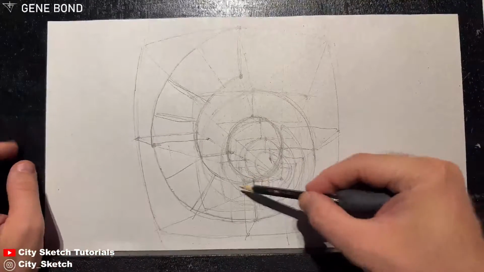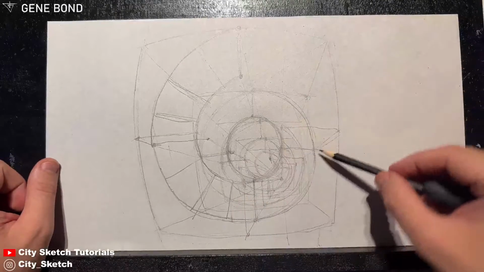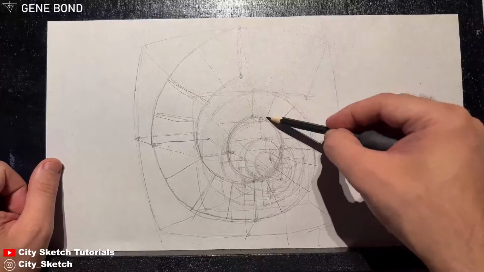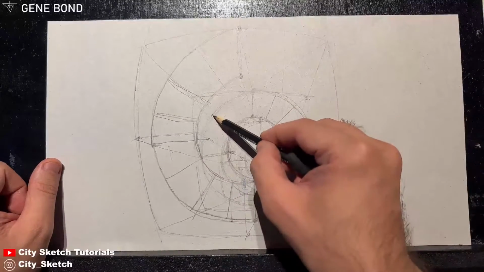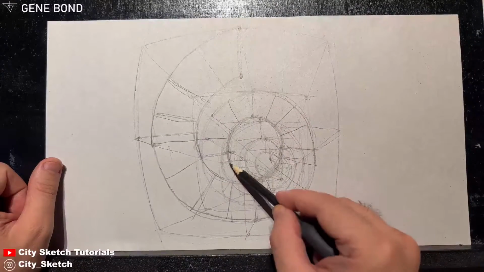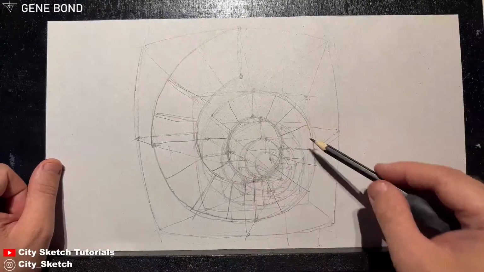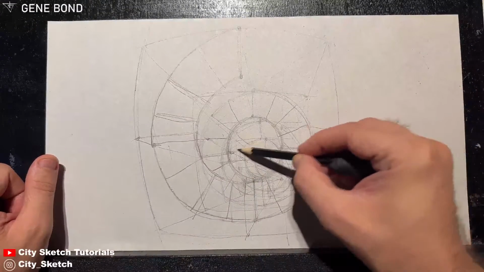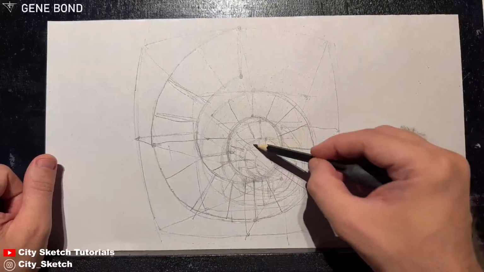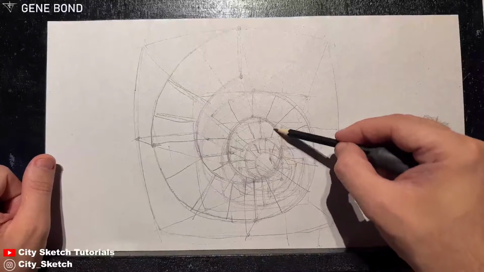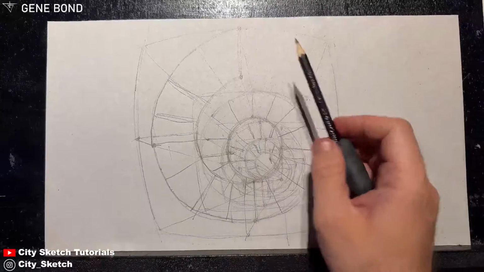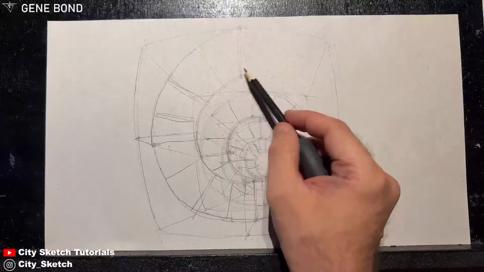So here. Half and quarters, half and quarters. Half, quarters, half and quarters, quarters here. And I can start to draw.